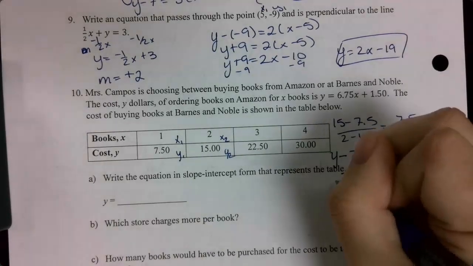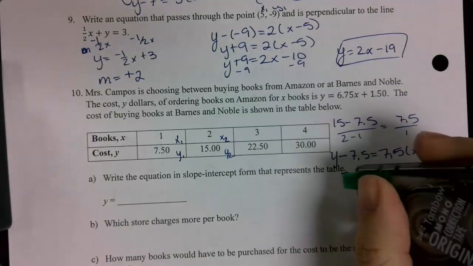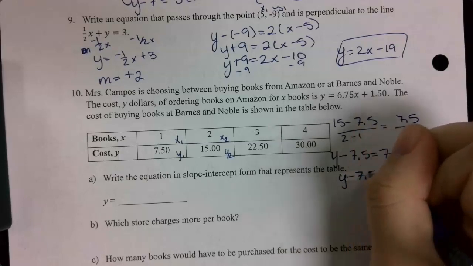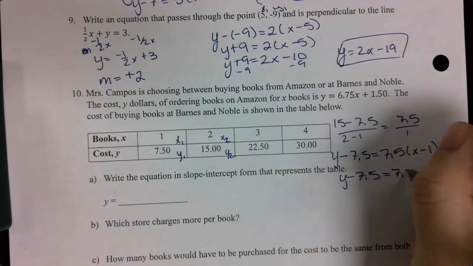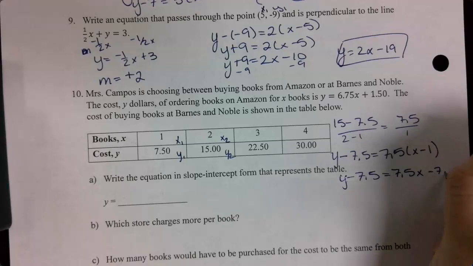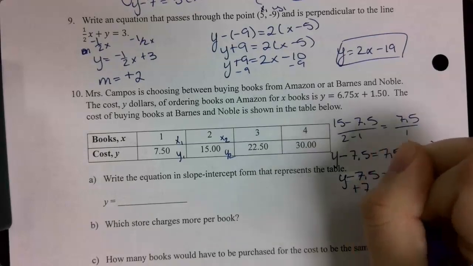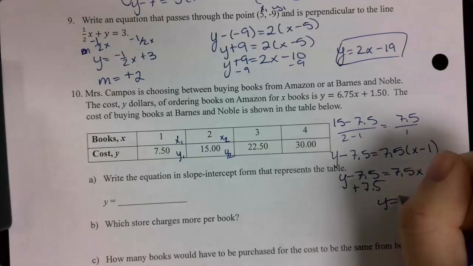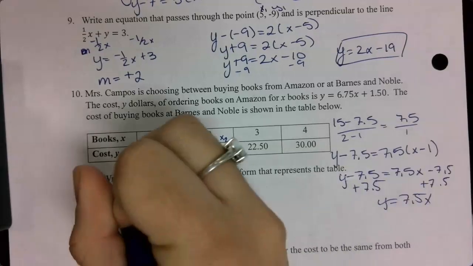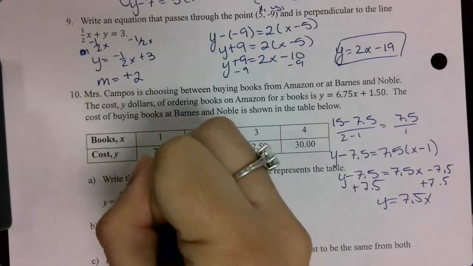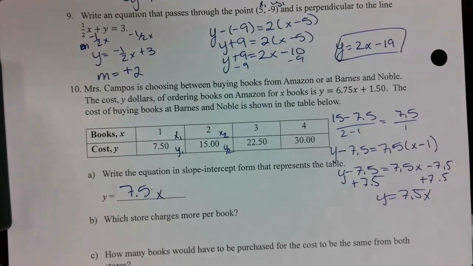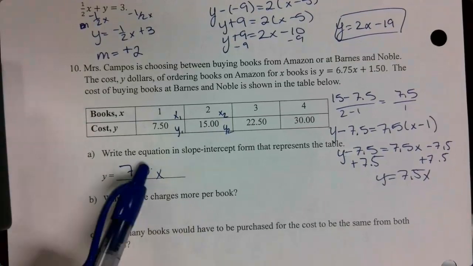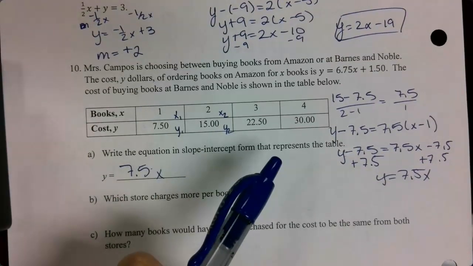Distribute, I have y minus 7.5 on the left still, and then 7.5x minus 7.5. I want to add 7.5 to each side, and I get y equals 7.5x. So that is my equation. I could also write 750x, since I am talking about money. Both are the same. Which makes sense because there is no shipping fee to get books that I pick up in the store.